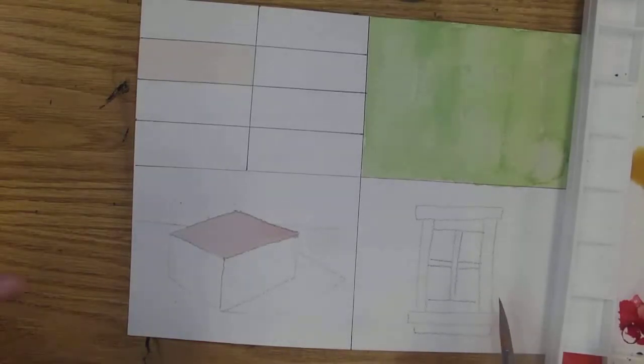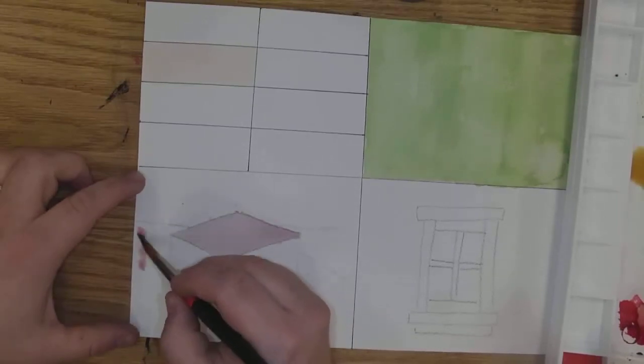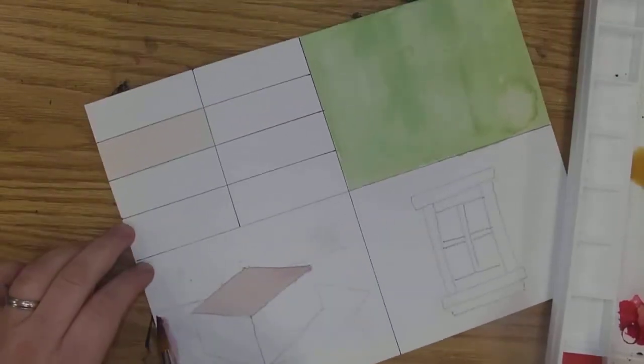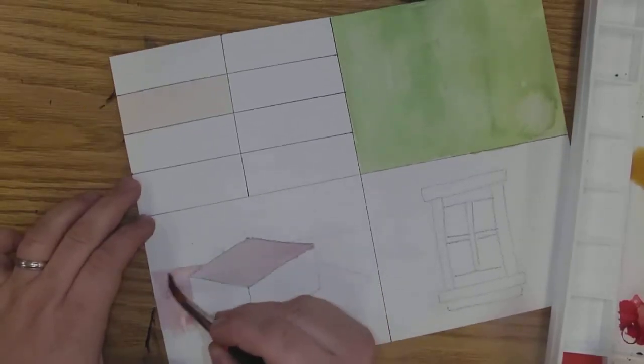Okay, check, make sure it made it. Wait and see if the shininess is gone. Yep, so now it's good to go. So now I'm going to go in and paint this area here in. If you have a blow dryer, you can use that, or just wait for it to dry. Sometimes you're just literally sitting watching paint dry.